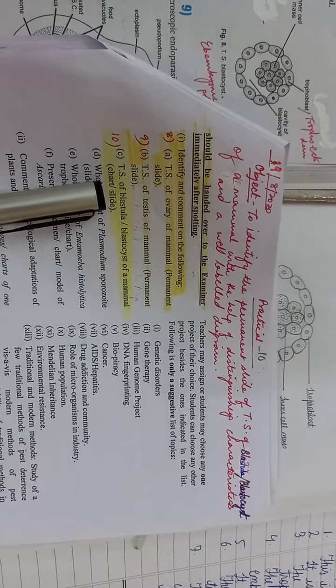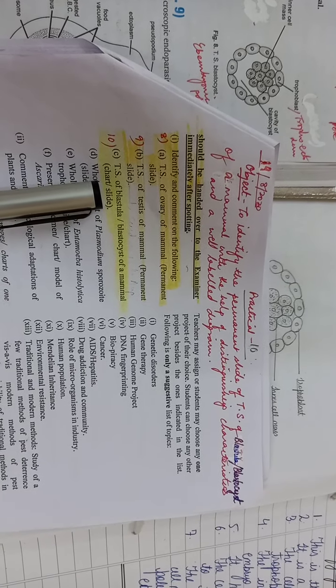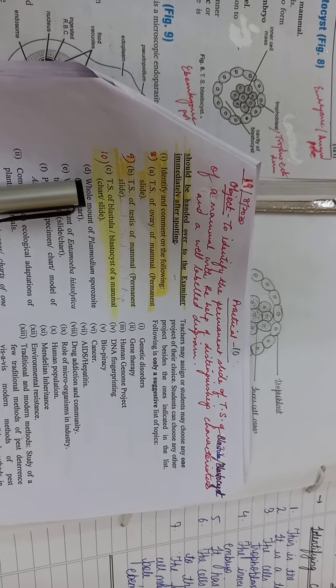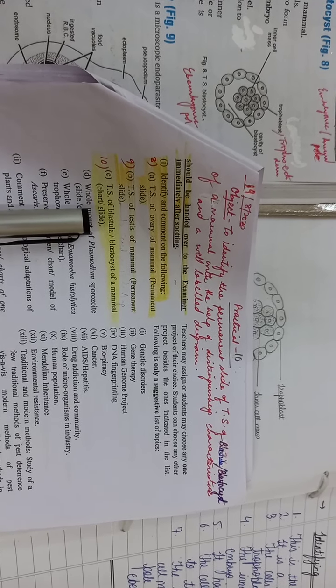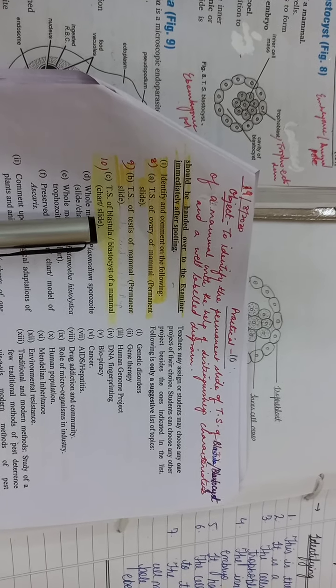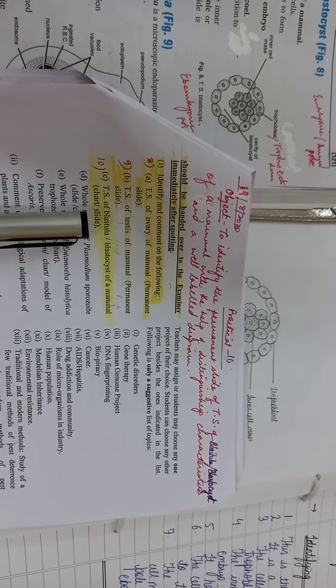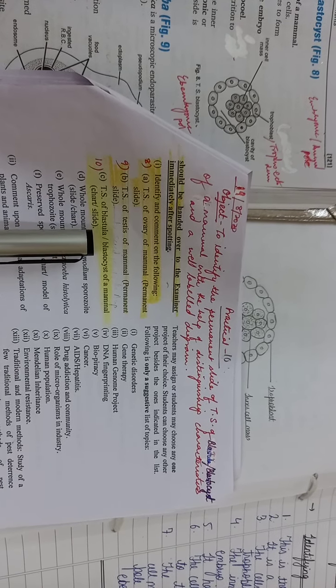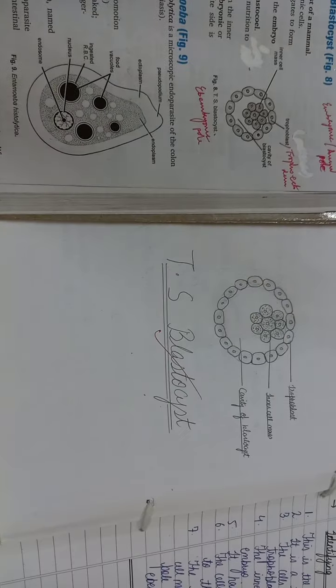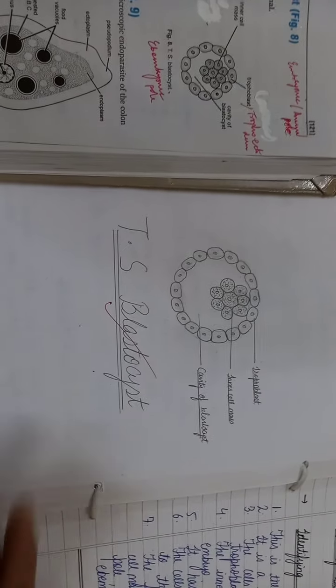Now, see, in your course, the option is given the TS of blastula or the blastocyst of a mammal to be studied by means of a chart or a slide. So, we are adopting the method of a permanent slide, so that whenever the school reopens, we'll be studying the practical with a permanent slide. So, let us see how to begin. Your work is very simple.